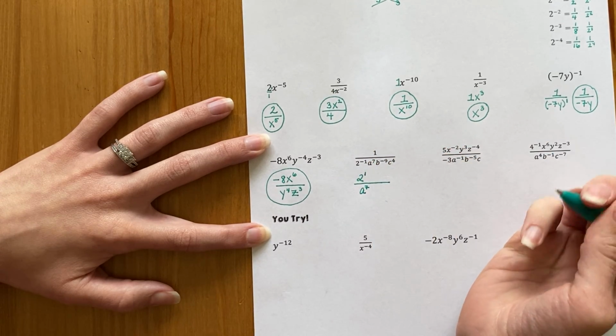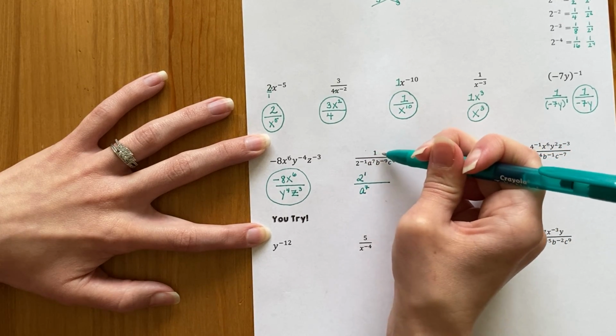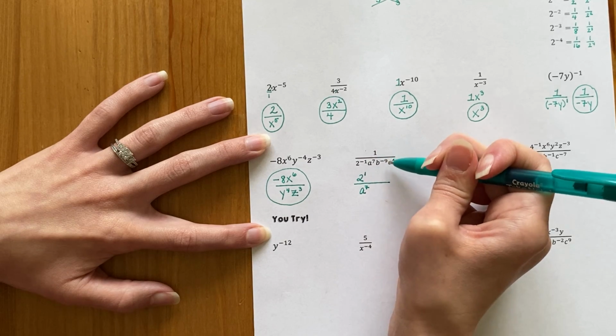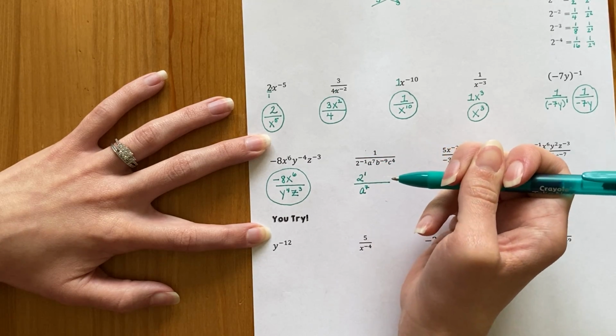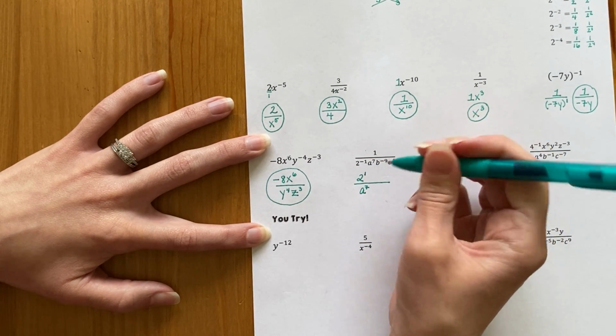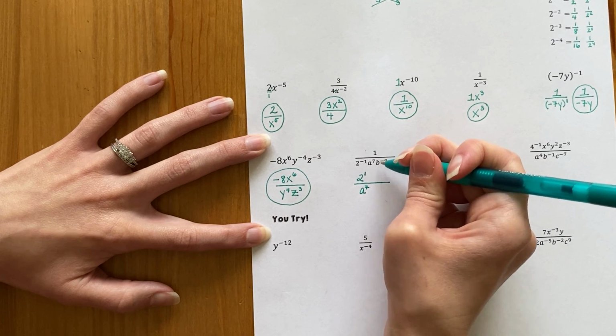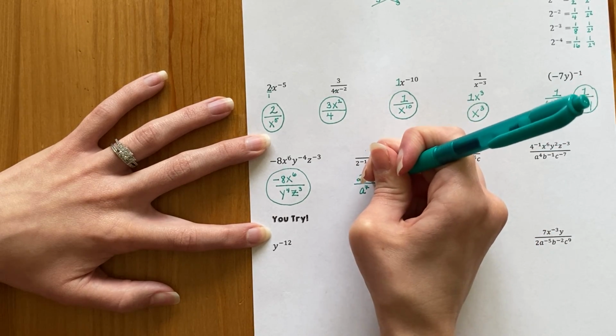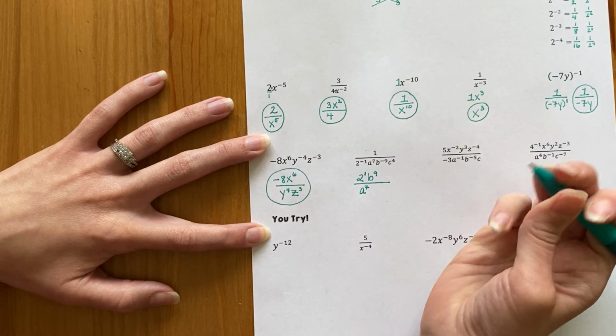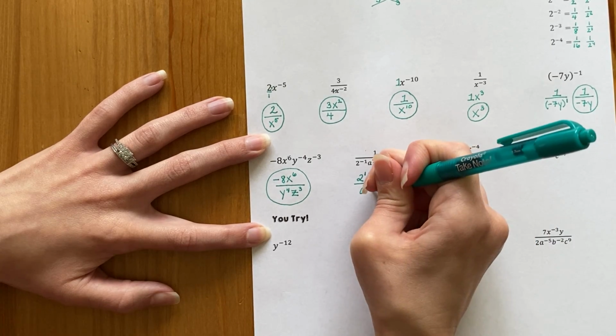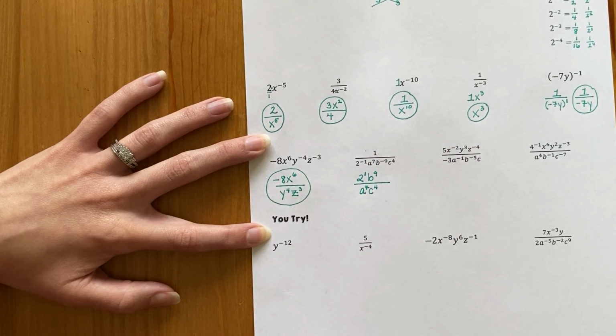Another common error that I see is everybody organizing things that are positive up in the numerator and things that are negative down in the denominator. Not always true. Sometimes things are unhappy in the denominator, so they need to be moved up to the numerator. And some things are perfectly satisfied being down there in the basement.